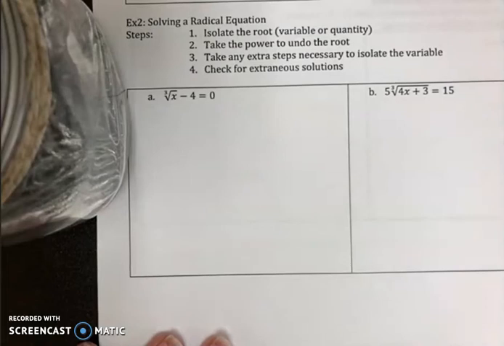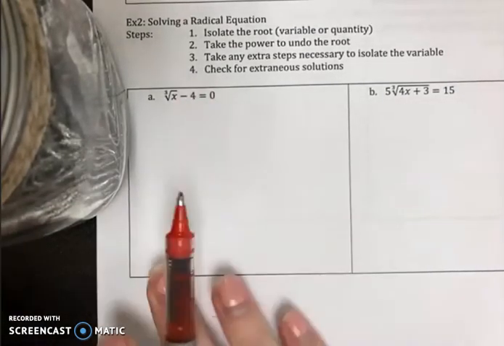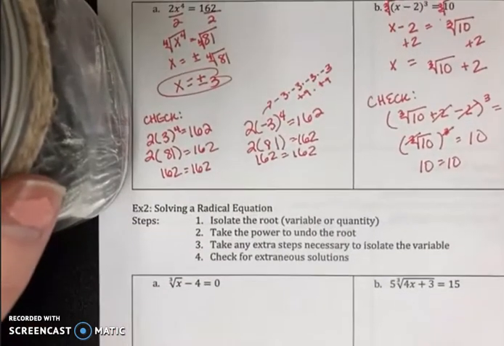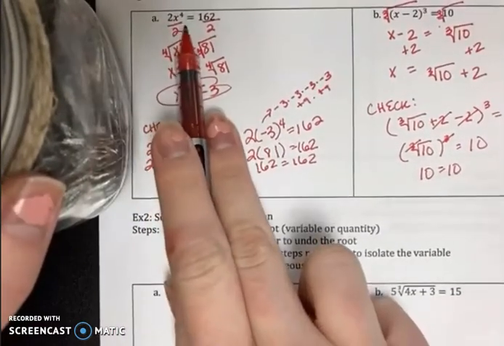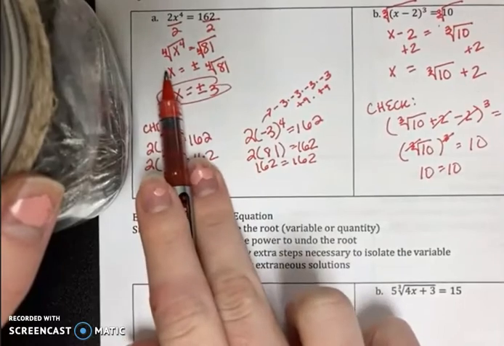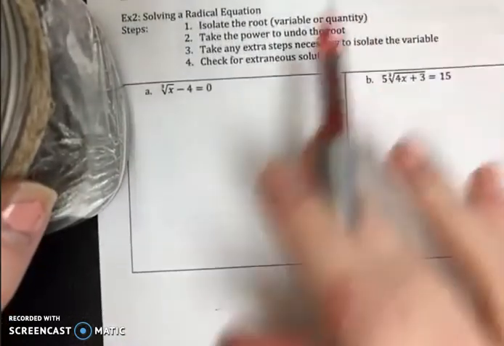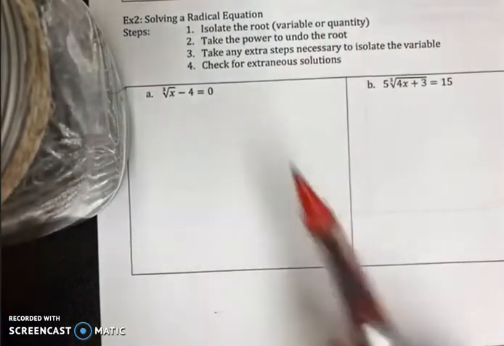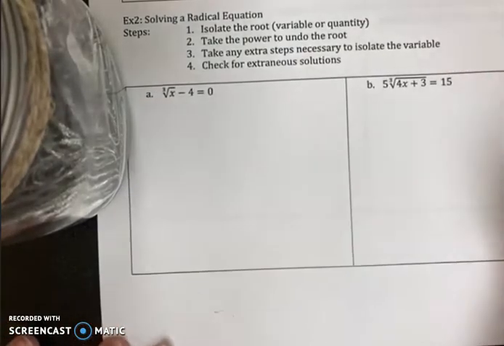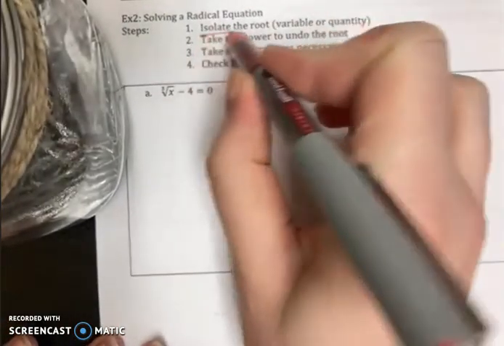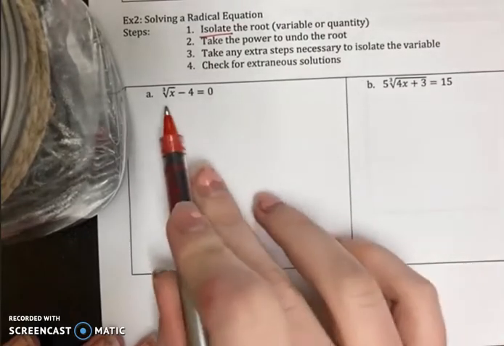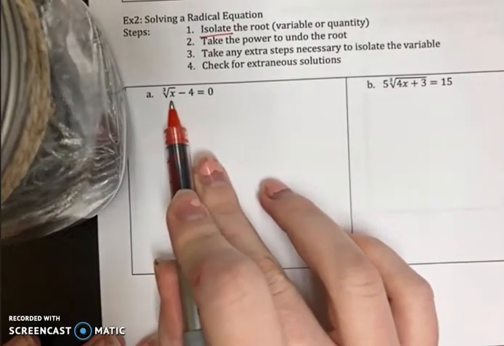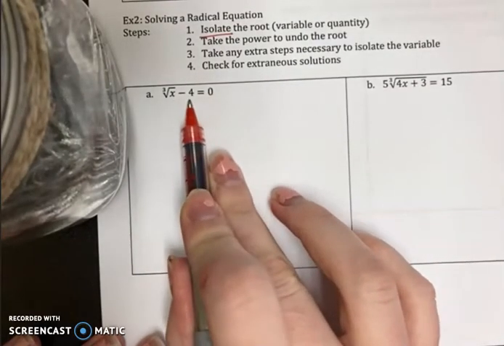Example 2, now we're going to be solving something that has a radical. So in example 1, we started with a power, and to undo the power, we took a root. Now we're starting with a root, and to undo the root, we're going to take a power. So they're kind of just opposites. First step is still to isolate the root. So I'm looking here, I have a cube root of x, and then I'm subtracting 4 from that.